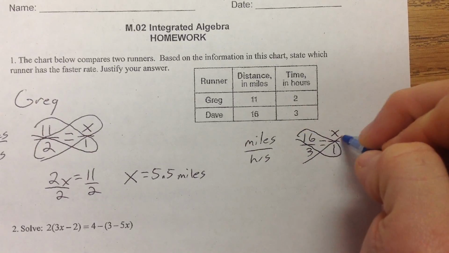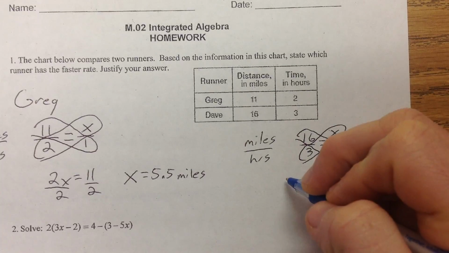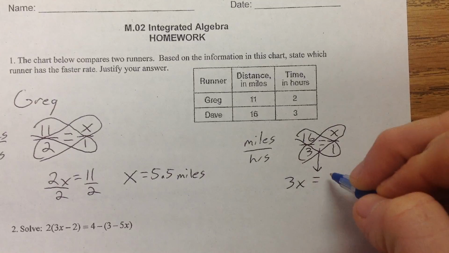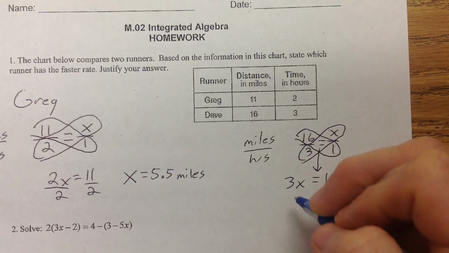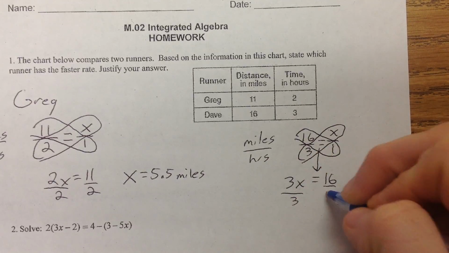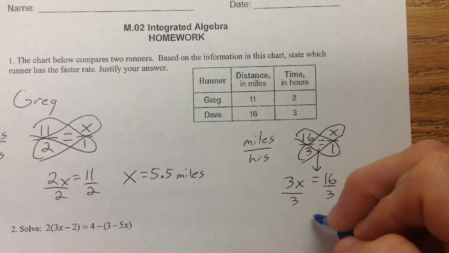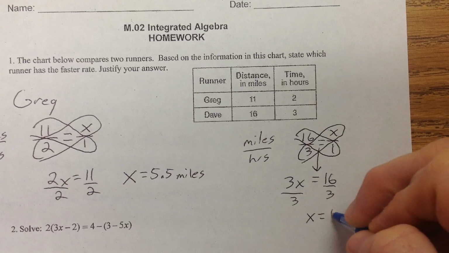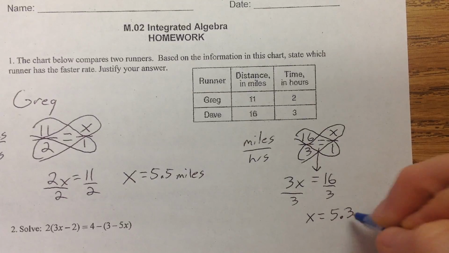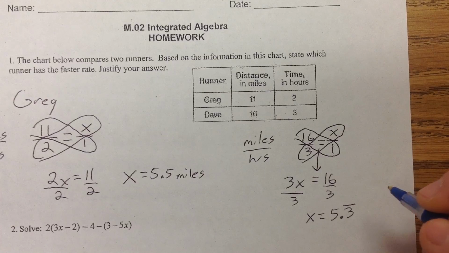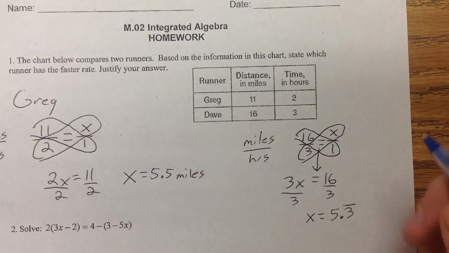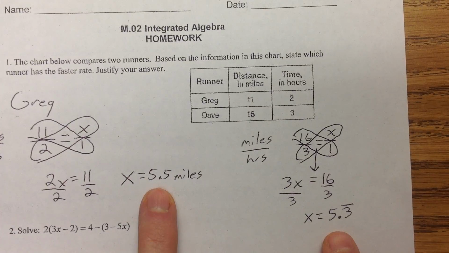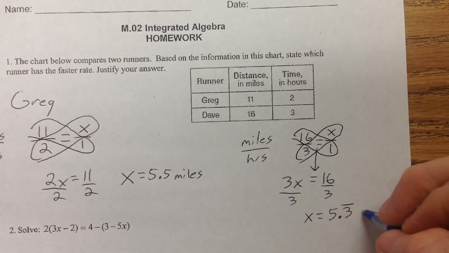If I cross multiply, I end up with 3x equals 16. Divide both sides by 3, and x is going to equal 5.3 repeating. Or I could also just put it as a fraction, 16 over 3. But I think having the decimals is helpful here so that we can compare the two situations.